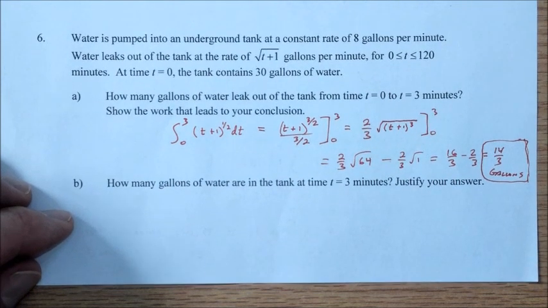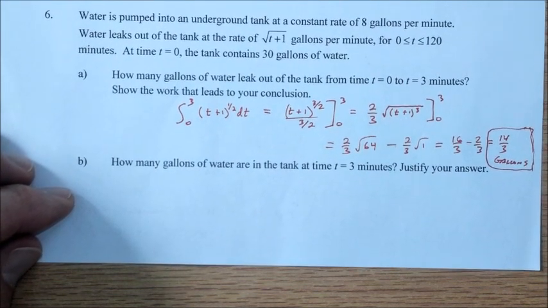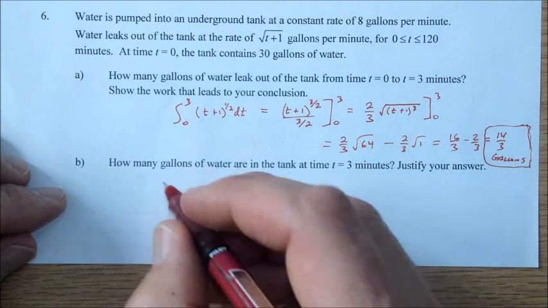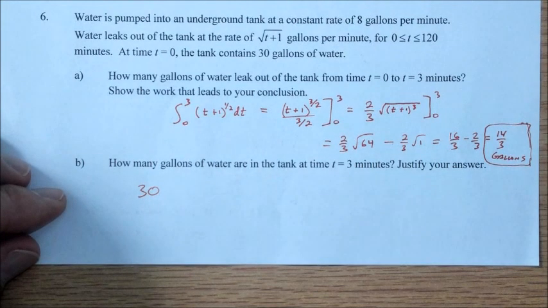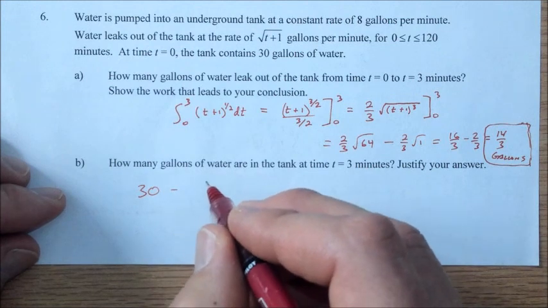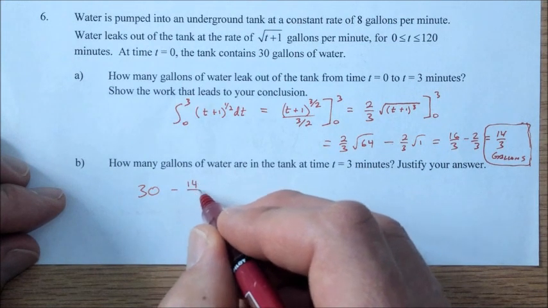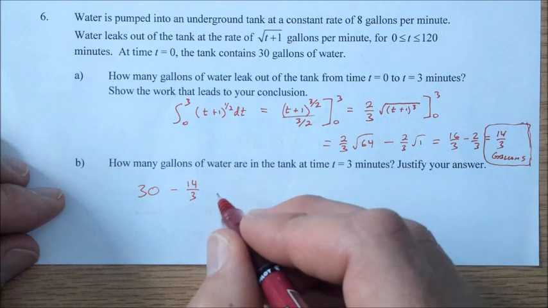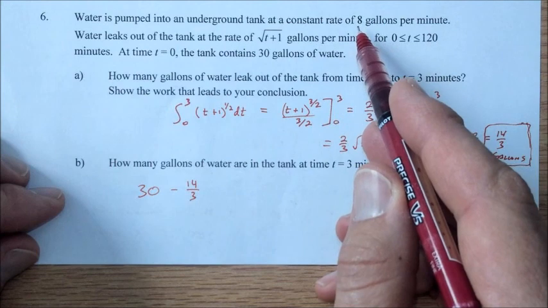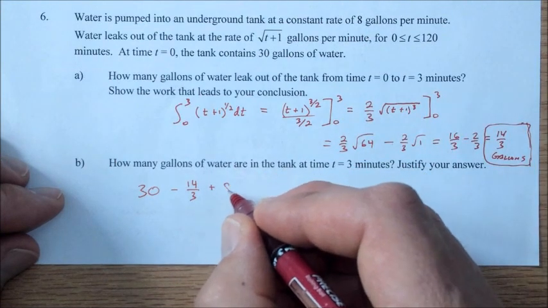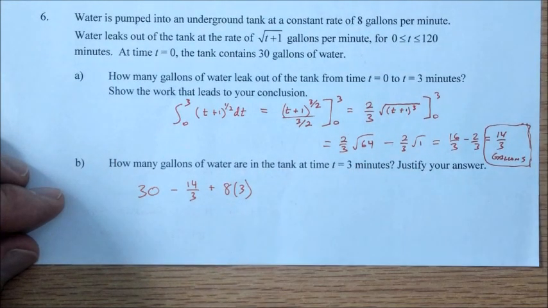Okay, so how many gallons of water are in the tank at time t equals 3 minutes? We're going to justify our answer. So what do we have? We have 30 gallons of water that were in there initially, and we're losing 14/3 total. We've already figured that out. And then we are looking at a constant rate of 8 gallons per minute being pumped in. So 3 minutes, 8 gallons per minute. So we're adding in 8 gallons per minute for 3 minutes.